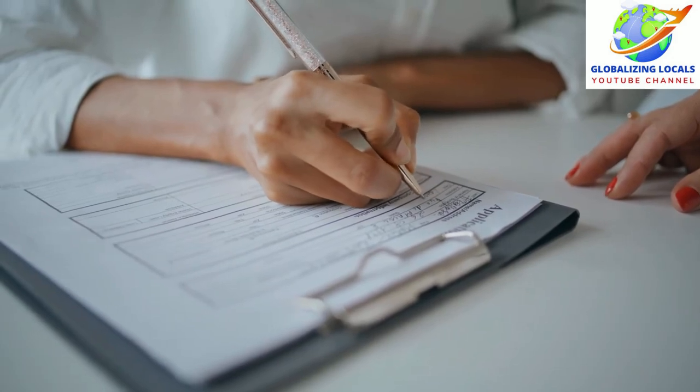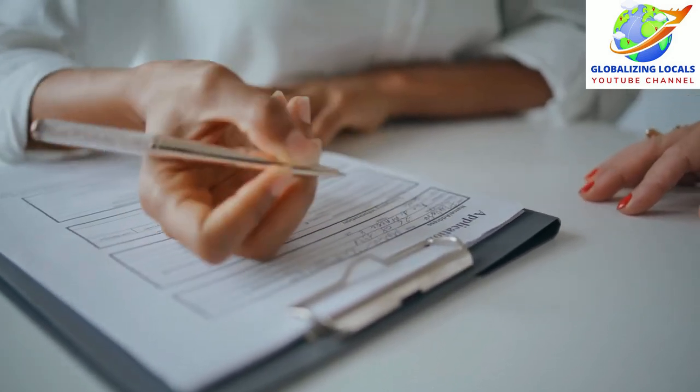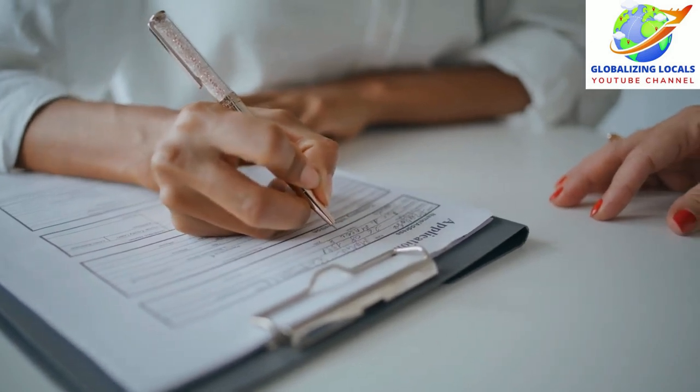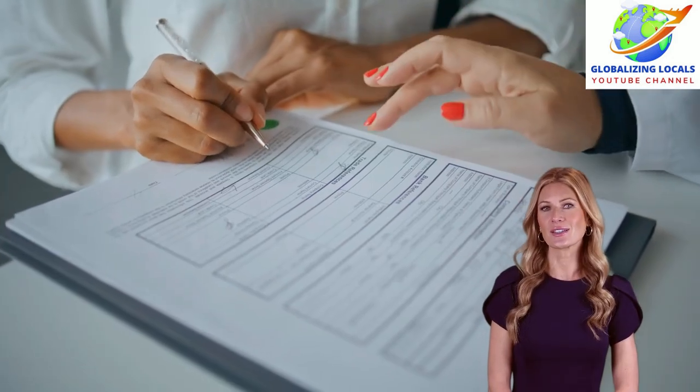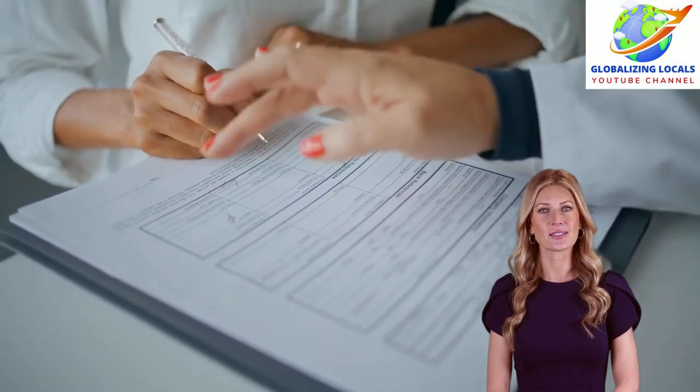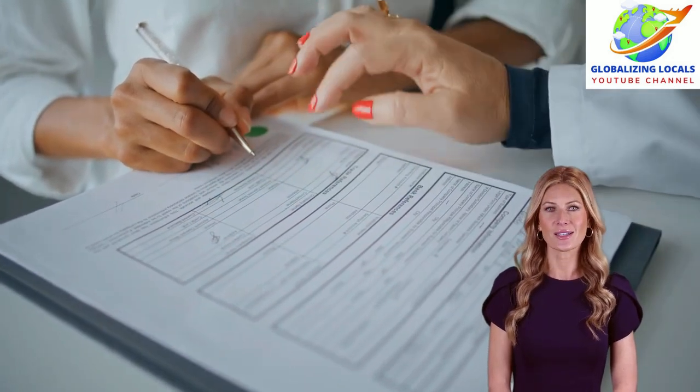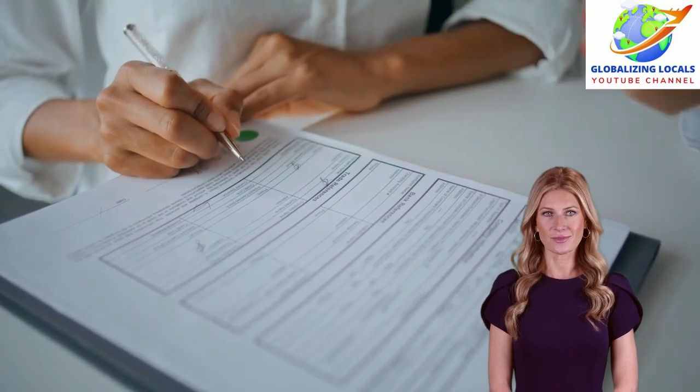Important resources include the U.S. Citizenship and Immigration Services website, the Diversity Visa Lottery registration page, the U.S. Department of State Visa Bulletin, USPS Informed Delivery, and the Check Case Status tool.